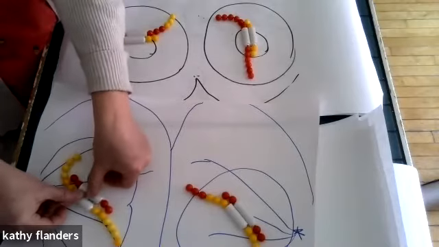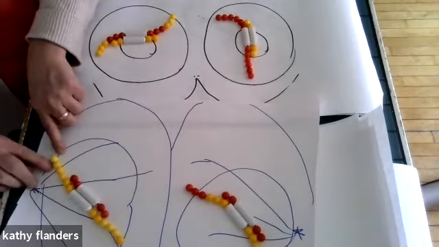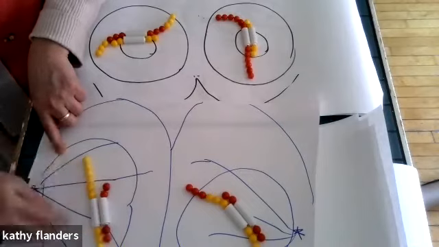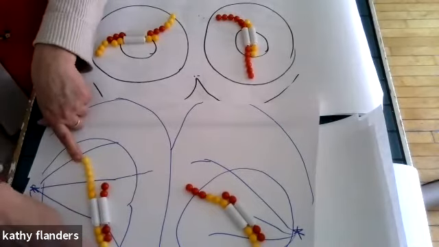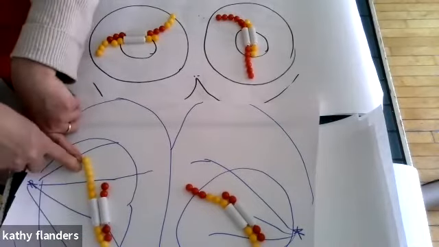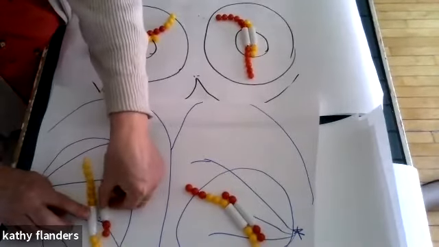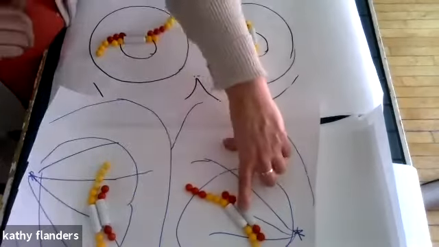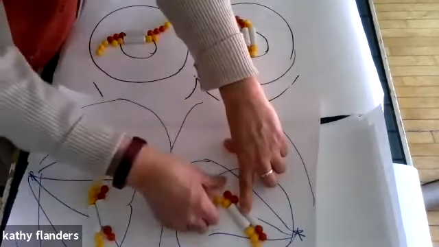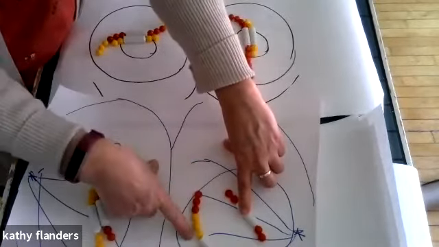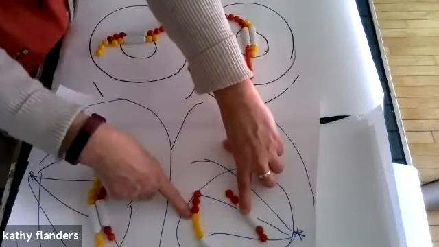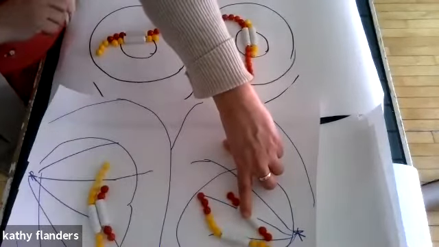Notice that this one has dad's chromosome 4 and mom's chromosome 22 in one sperm cell. This is mom's chromosome 22, but notice what's happened to dad's chromosome 4.